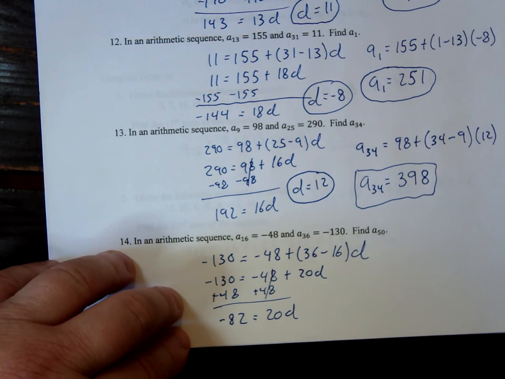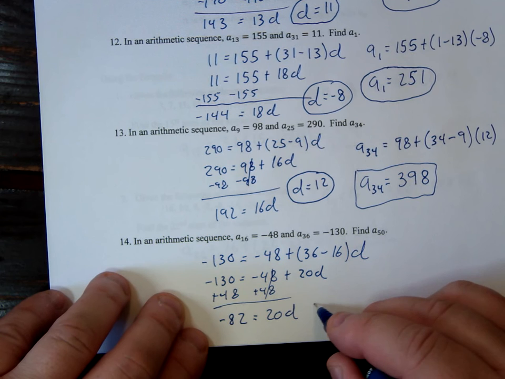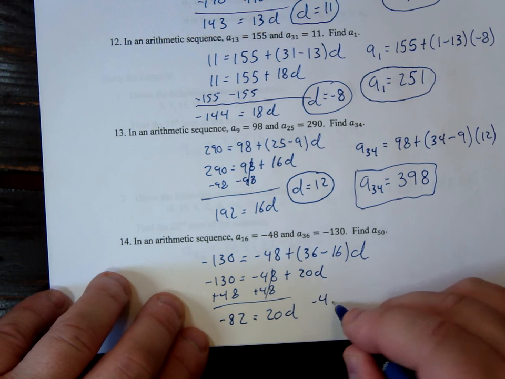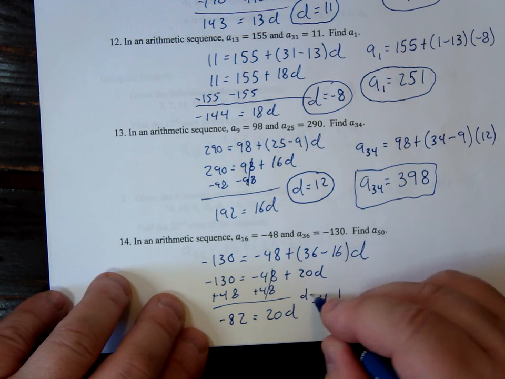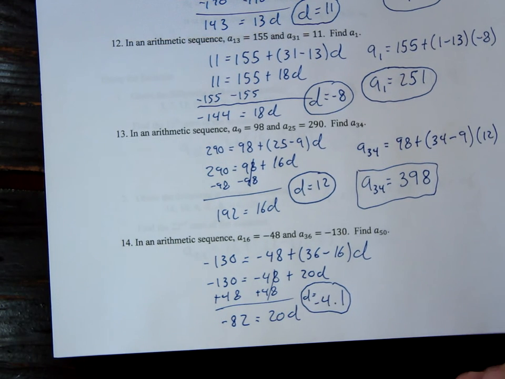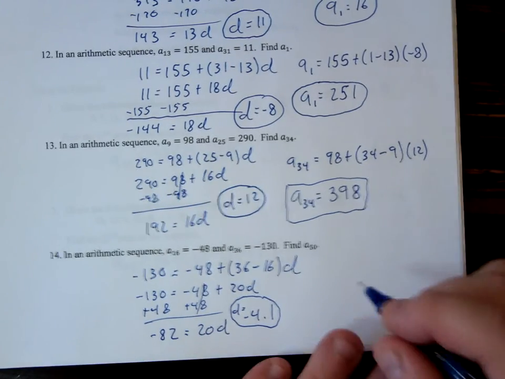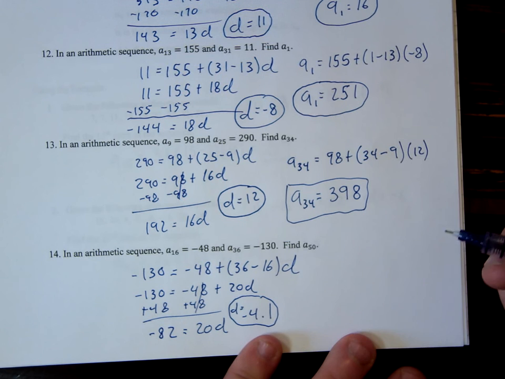And it gives you a decimal. Now, negative 4.1 is D, which is fine. You don't have to make a fraction because there's no fractions in there. If this is multiple choice, well, let's find the 50th term first, but if it's a decimal, you might have to change it to a fraction in a multiple choice. But for this, you don't.